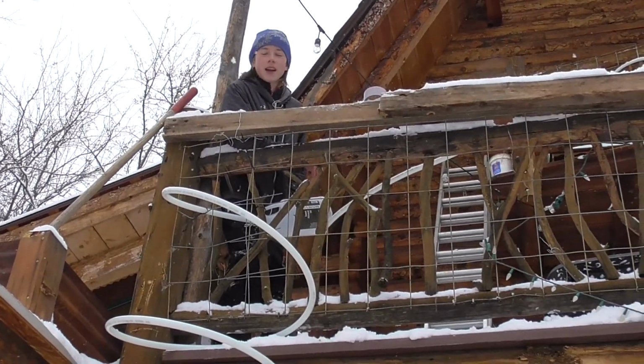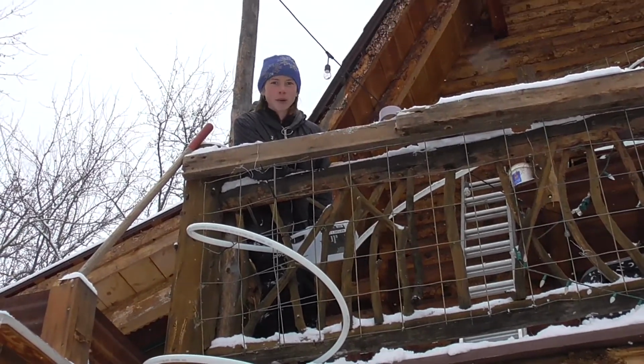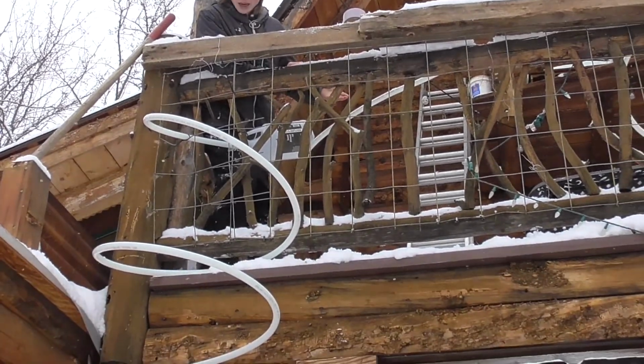Go. Alright, so right now we are ready to see centrifugal force in action. It's coming down, coming down.